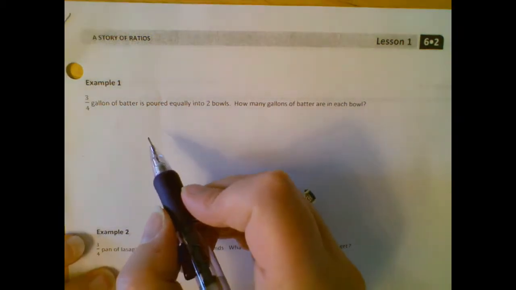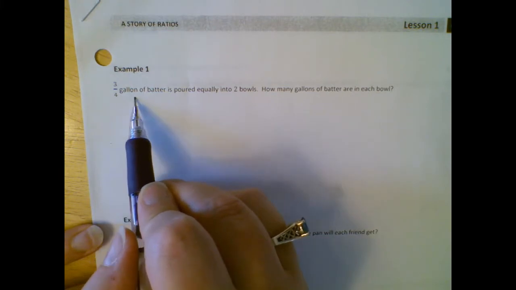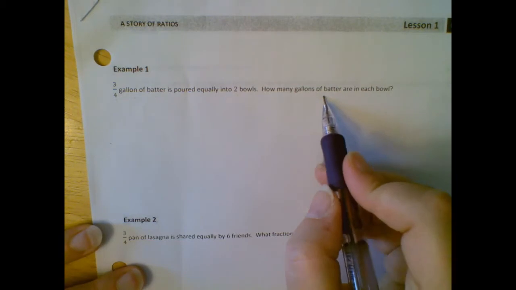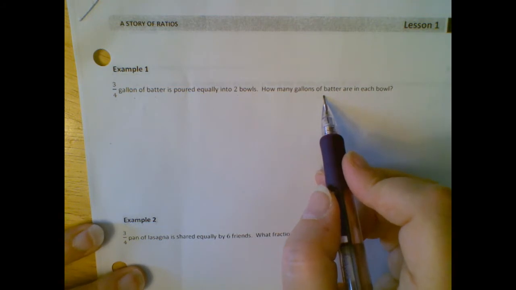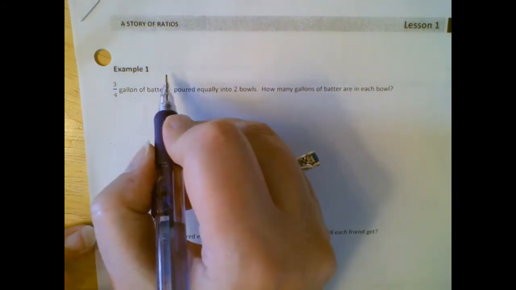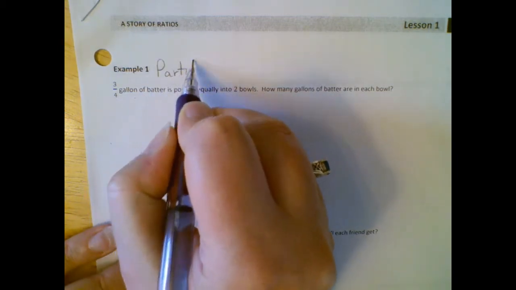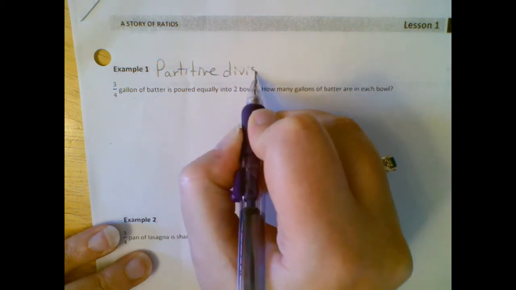So, for example 1, we have 3/4 gallons of batter is poured equally into 2 bowls. How many gallons of batter are going to be in each bowl? First of all, there are 2 different kinds of division. There is partitive division, and that's what this is.